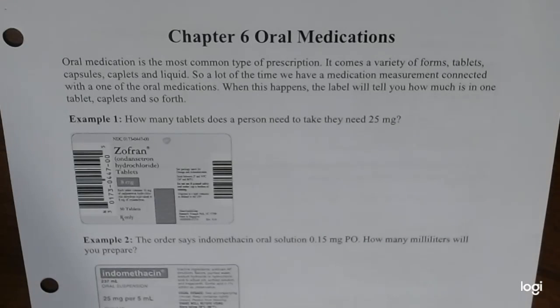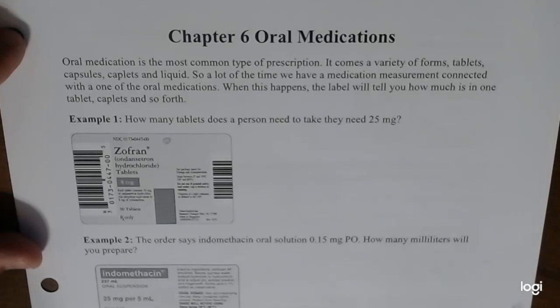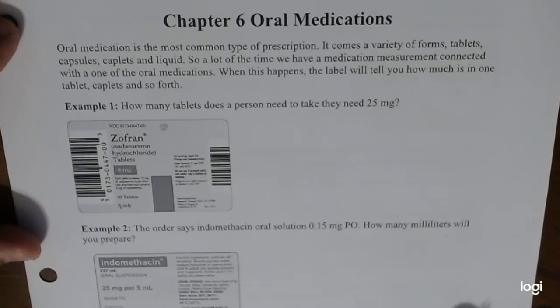All right, everybody, this is Chapter 6, Oral Medications. For this one, it's a little bit more review corresponding to labels, and then we'll get into the dosage depending on the weight of the patient, which is one of the most important things as well. And we'll talk about children's dosing later on in the course as well.